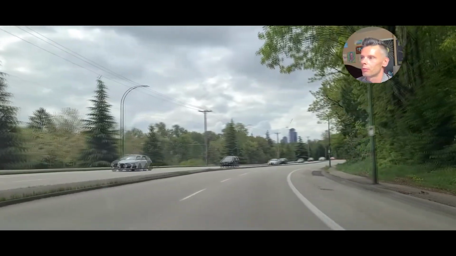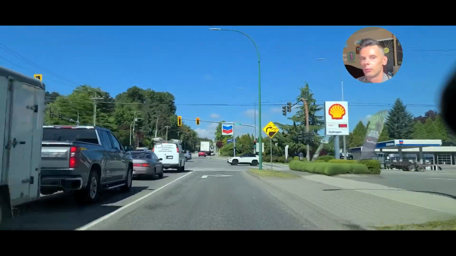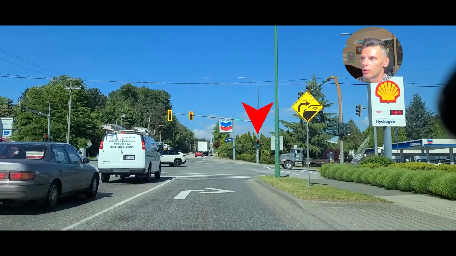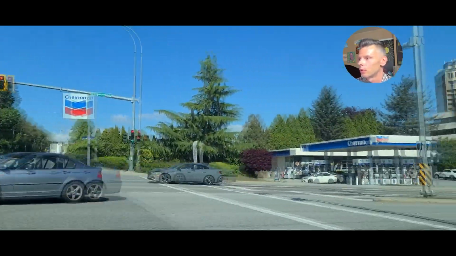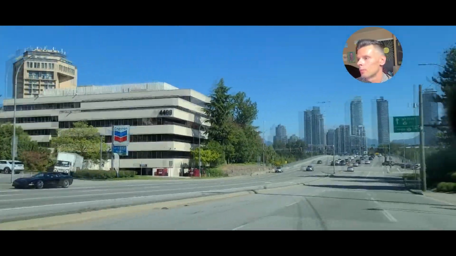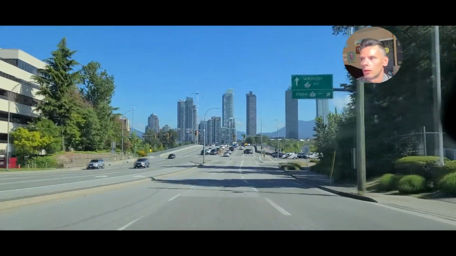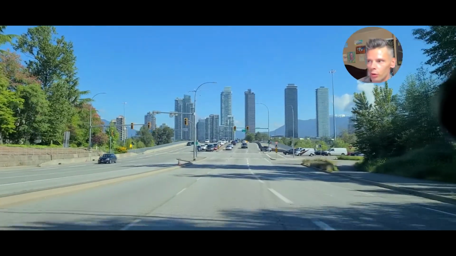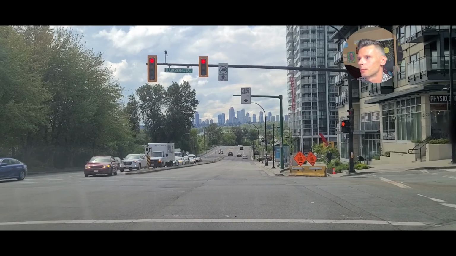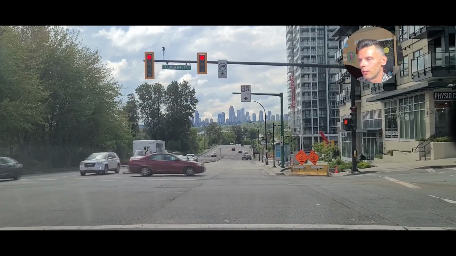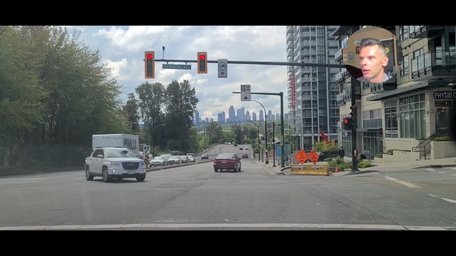Next video, we're going to stick with these right turn arrows. There's that sign again. There's your arrow. Just keep it moving. No stopping. Beauty. That's it. Now, if I was merging on the highway, yeah, I definitely would be turning into the bus lane in that case.